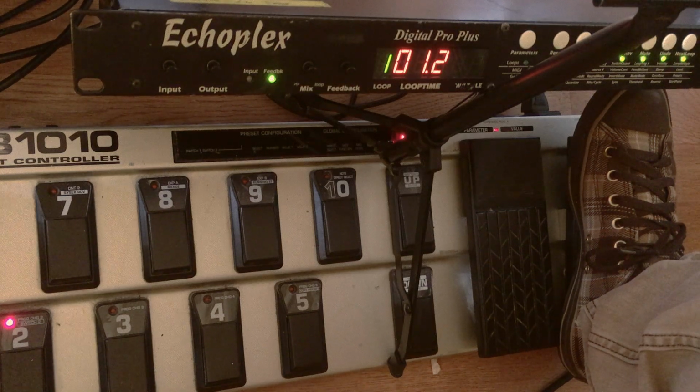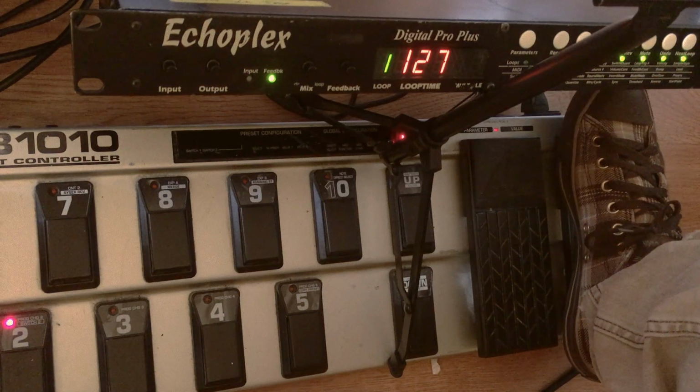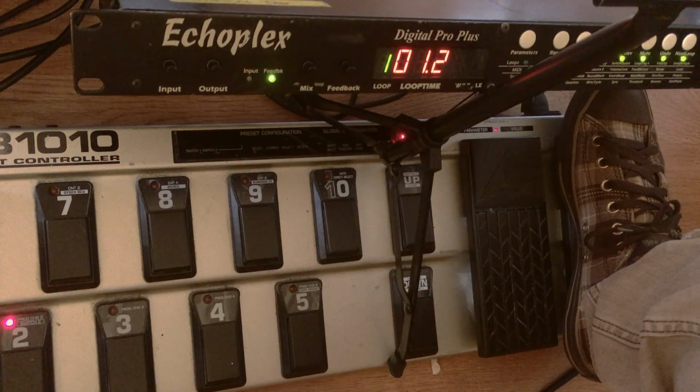So the entire volume of the loop, including the fresh overdubs, is coming down. And if I bring the volume back up, everything that I just overdubbed is still there at full volume. So you're not getting the effect of old layers gradually fading out and new layers being added on top. You're still overdubbing new stuff.